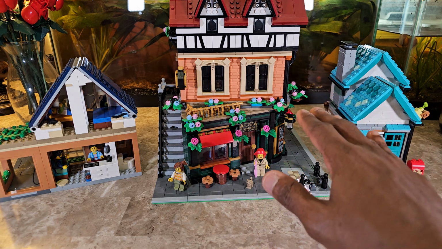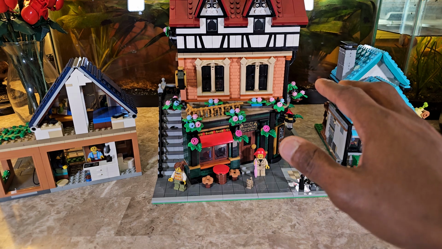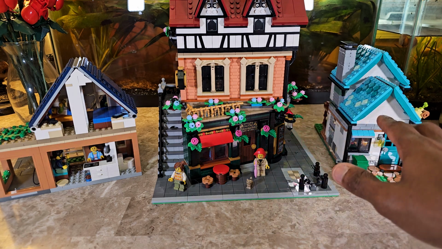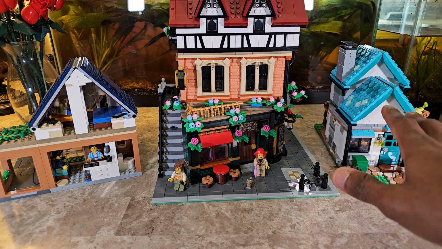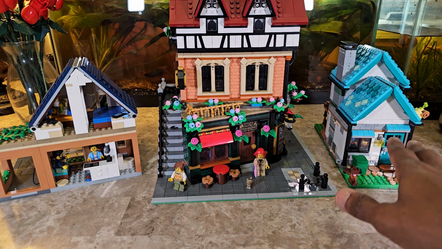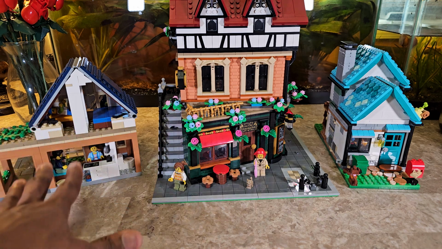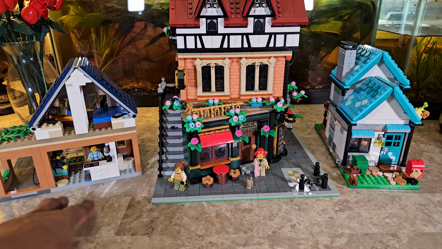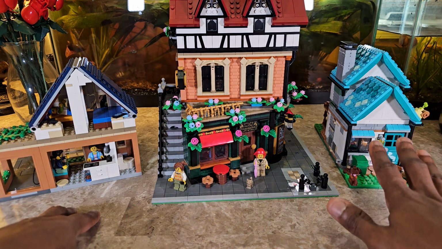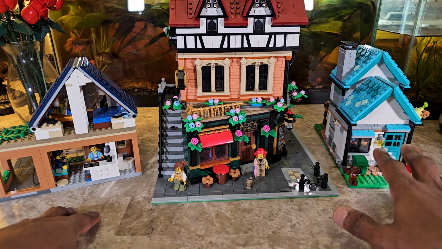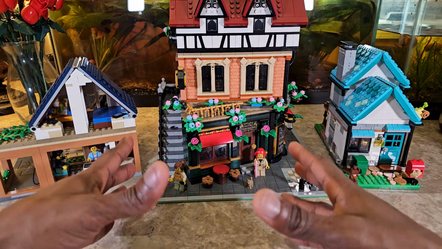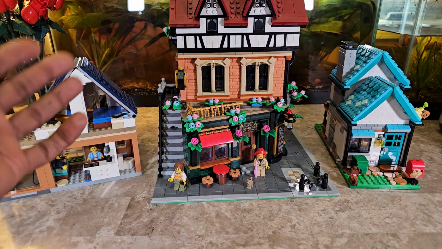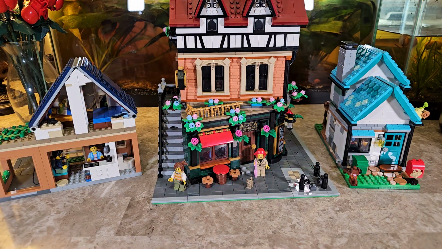Now, for the price of the modular, you could roughly get about 4 of each of these: 4 city structures that might be about 50 and some change, and 4 3-in-1 Creators that might be about 50 and some change. But obviously you get so much more detail with the larger modular, and it's also about your expert level as well if you're at that level. So it's just something to consider.